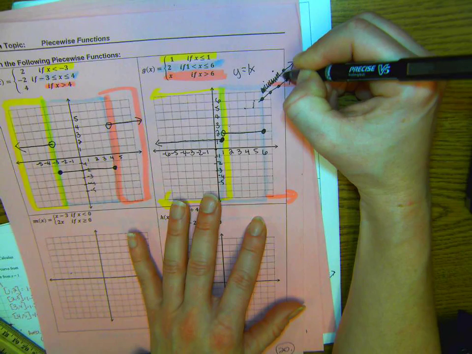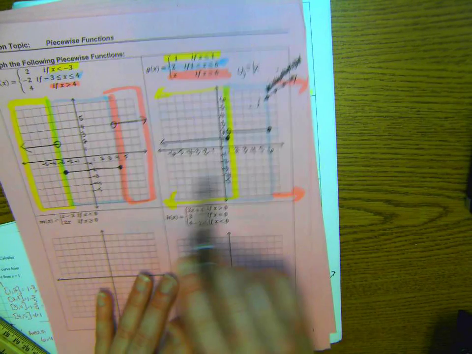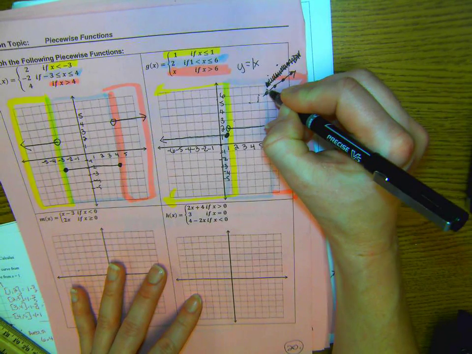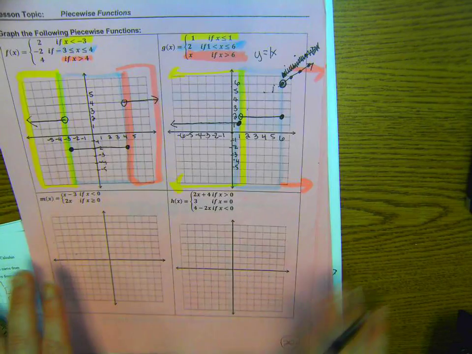Alright, so now the pieces are horizontal, horizontal. Oh, shoot. What kind of circle should this have been? Open. Circle there. Alright.